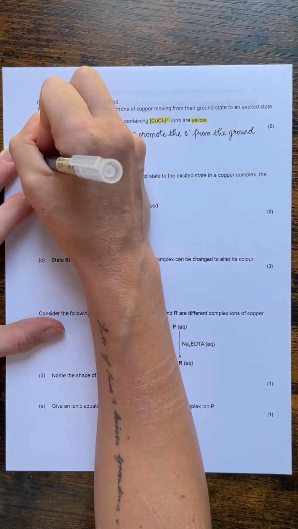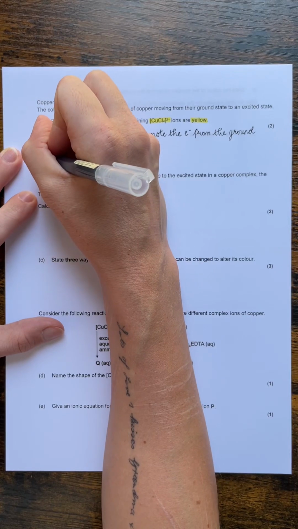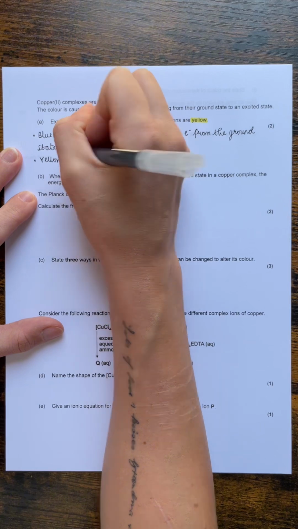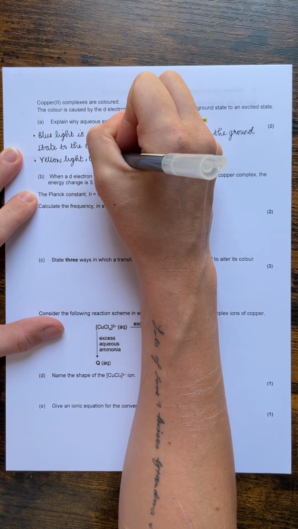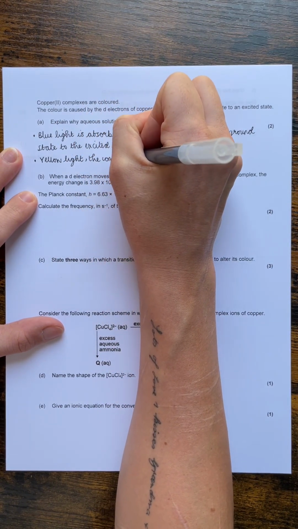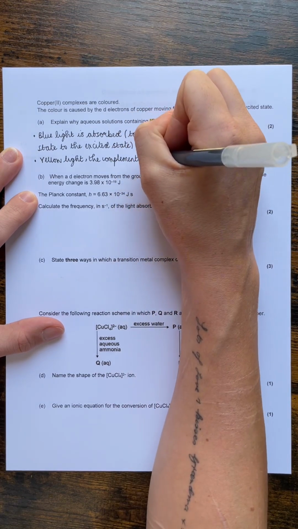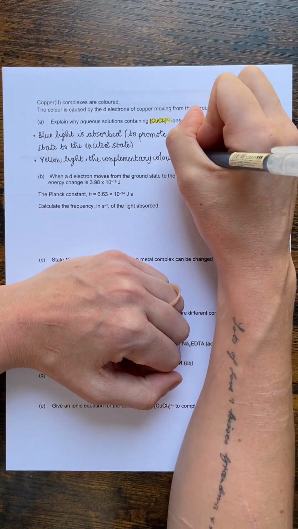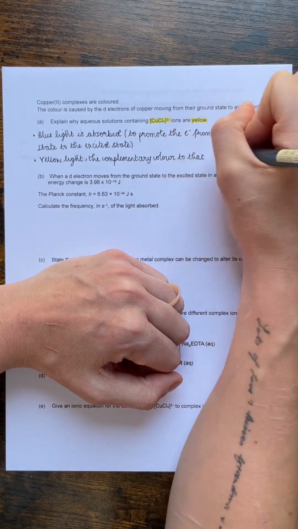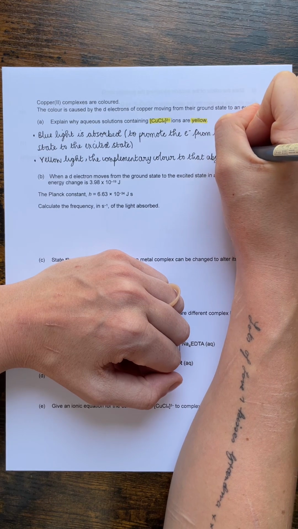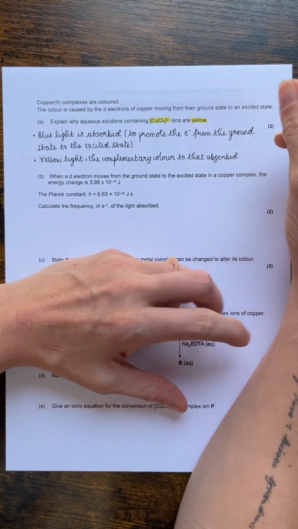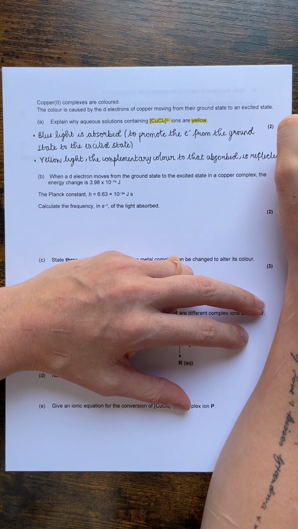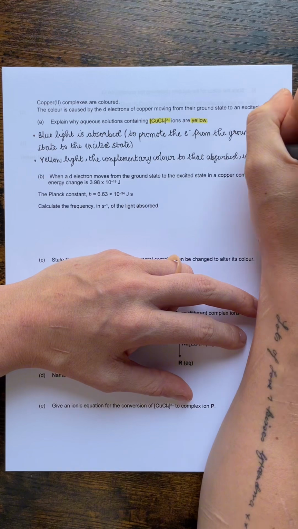And then I'm going to say that the yellow light, and then I'm just going to make it clear that I know that that is the complementary colour to the light absorbed, is reflected, and you can say reflected or transmitted, or mention both.